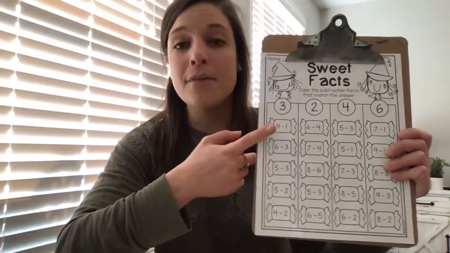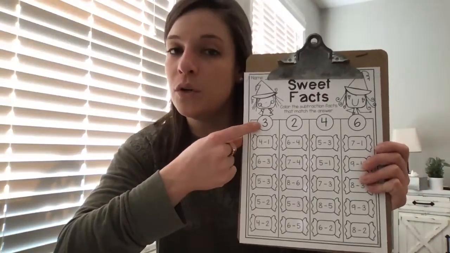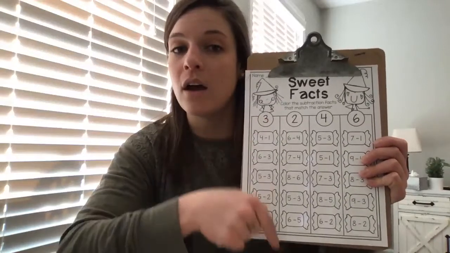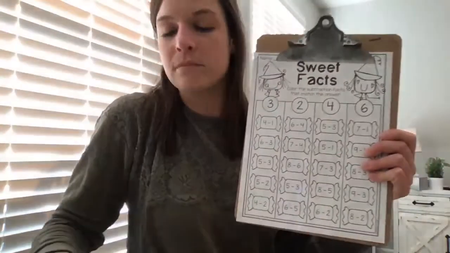Okay, now underneath each of those numbers, there are some subtraction sentences. What you're going to do is solve each sentence first. After, if your sentence on the candy equals the number in the circle, you're going to color it for that column. If it doesn't, you don't color it. Okay? So let's practice a few together.